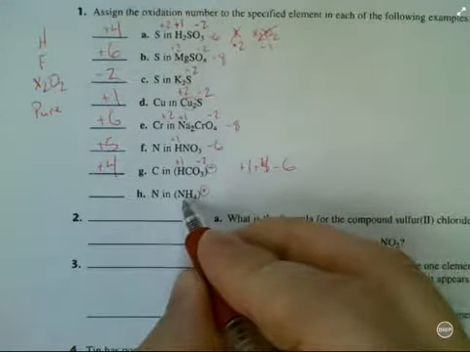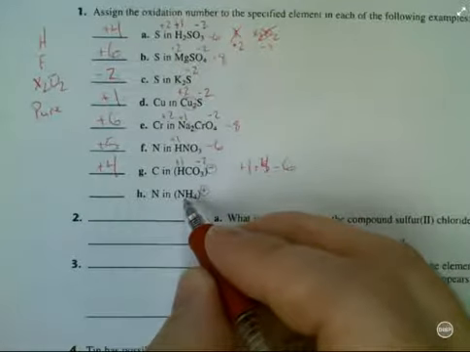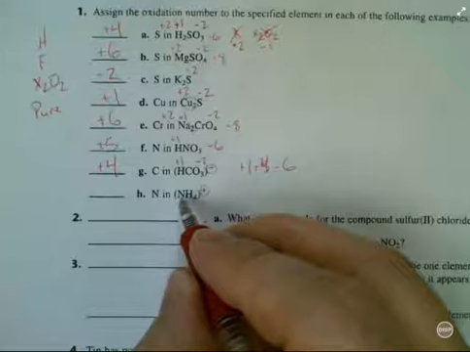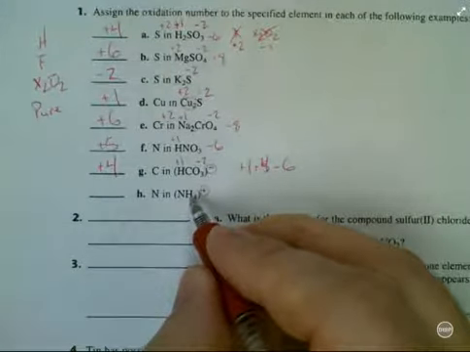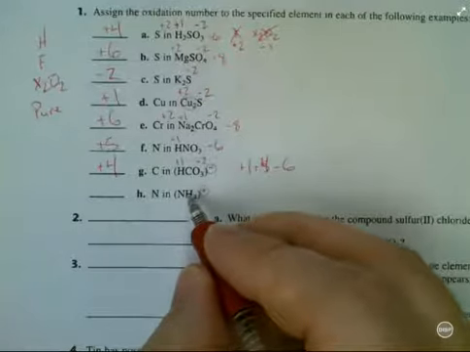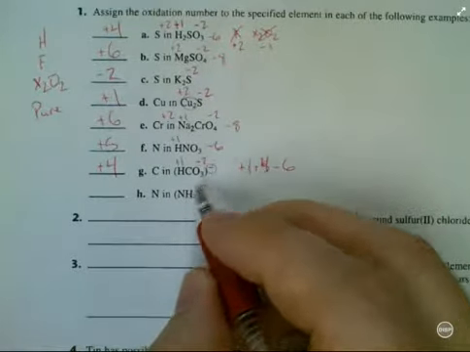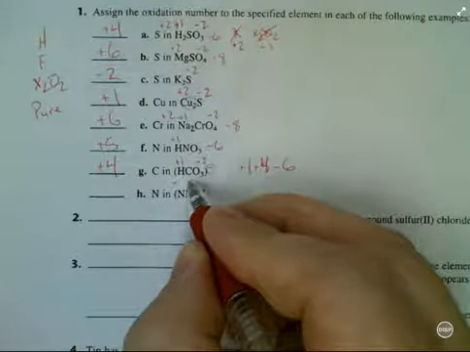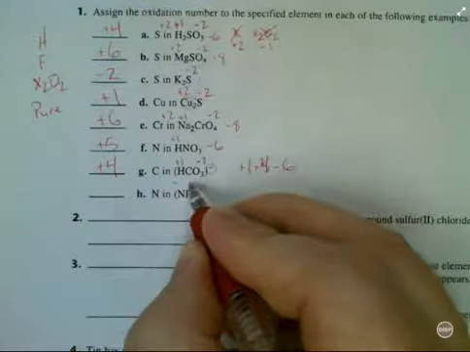And so, because an oxidation number is describing the general distribution of electrons, knowing that nitrogen is going to be attracting the electrons from hydrogen, we should be able to deduce from that nitrogen is going to have a negative oxidation state and hydrogen is going to have a positive oxidation state.